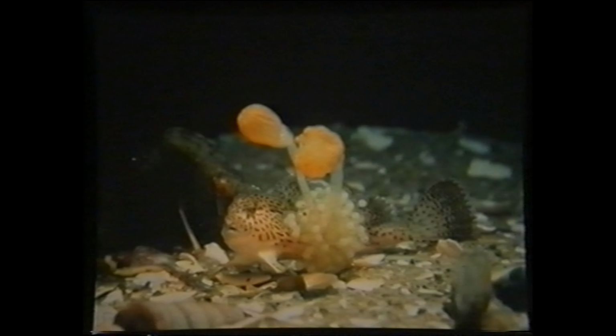In this photograph, it is guarding a clutch of eggs that it has wrapped around the stalk of a sea squirt. It is one of the few listed endangered fish species, as it is restricted to the Greater Derwent Estuary.